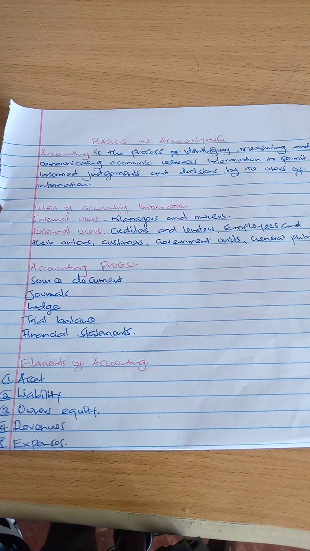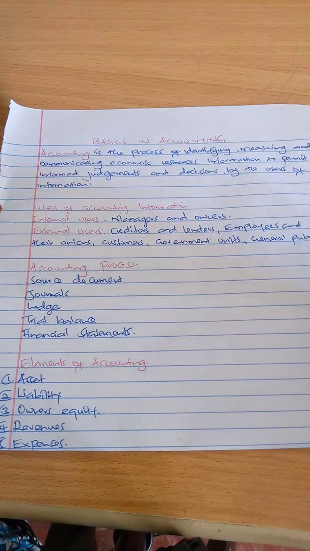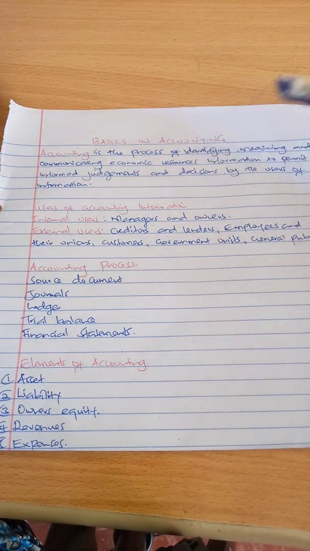So let's go to the accounting process. The accounting process has a process. First, when you look at accounting, being that it's a process of identifying.